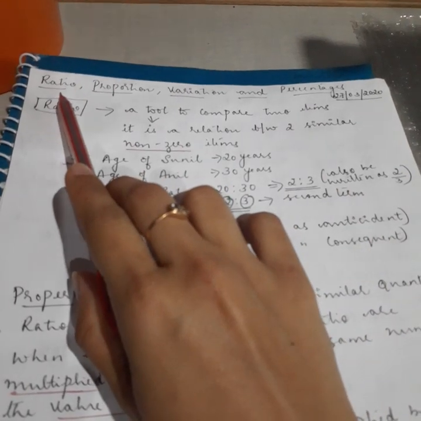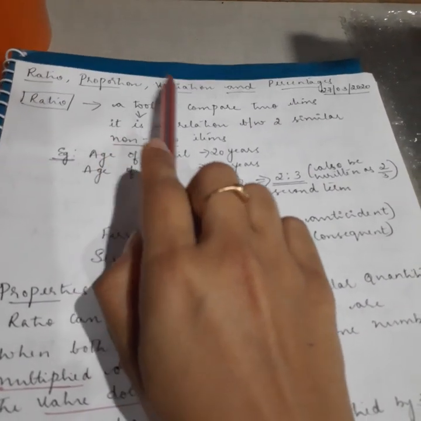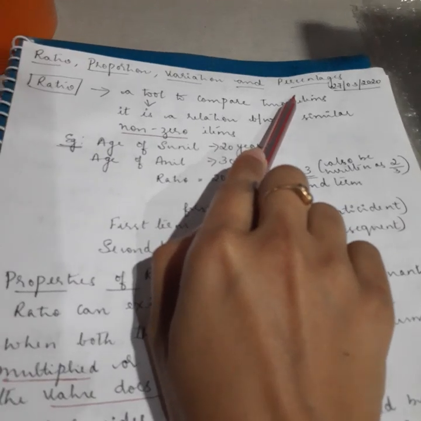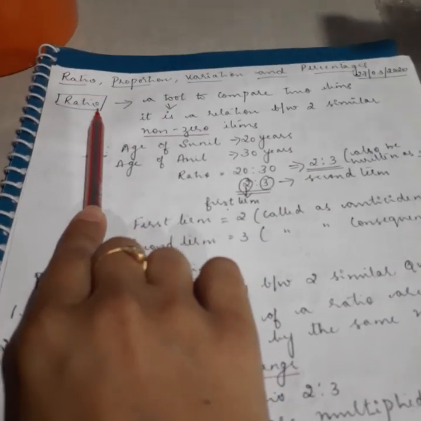Among the 4 topics in this chapter, the first topic is ratio, the second is proportion, followed by variation and percentages. Today's class we will deal with ratio.